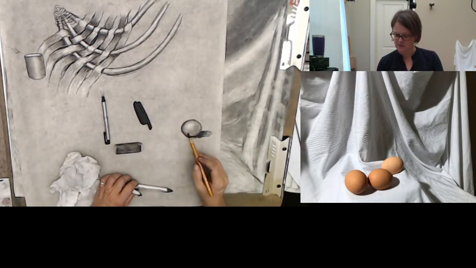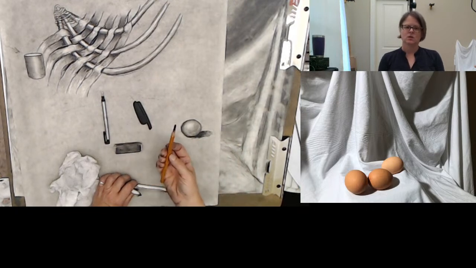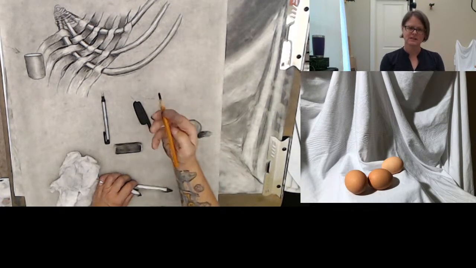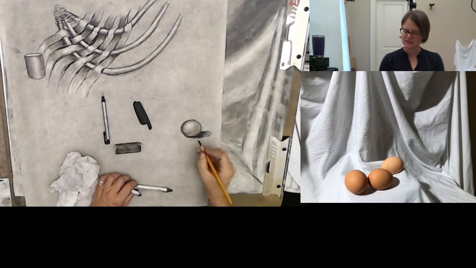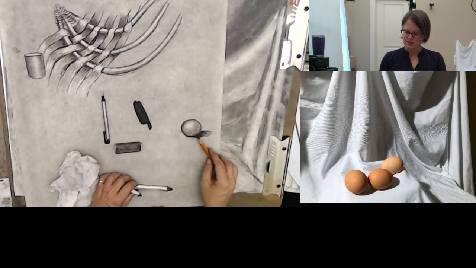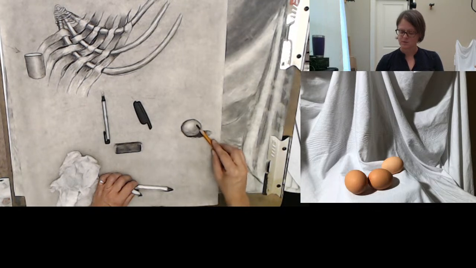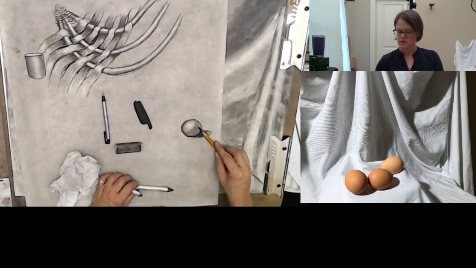But the fact is I need to lay in some core shadow here because there's not enough core shadow. So I'm going to take my pencil and hold it like this. I'm not leaving hard lines in here. I'm not putting a lot of pressure. So I'm turning it on its side and applying very light pressure, because I want it to start off as tone.